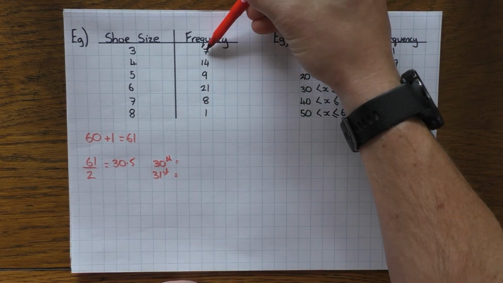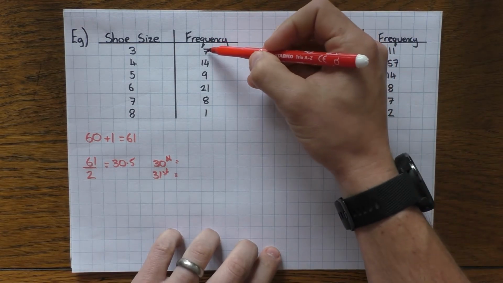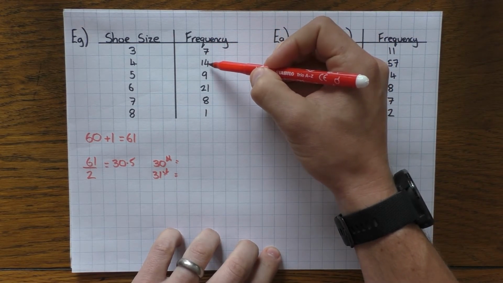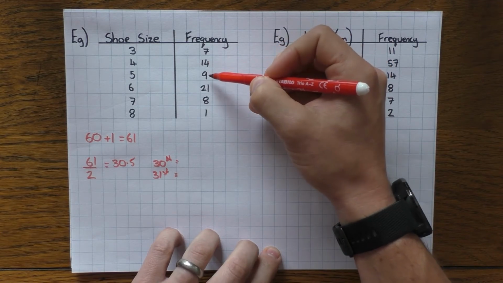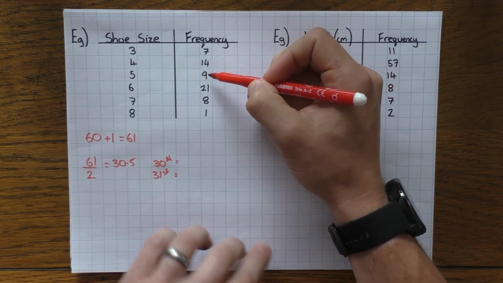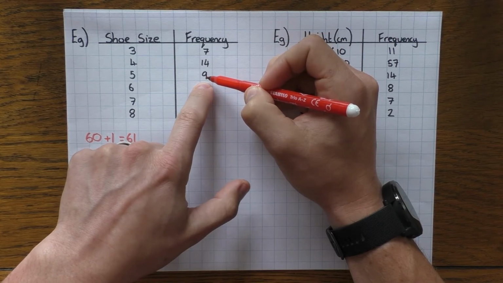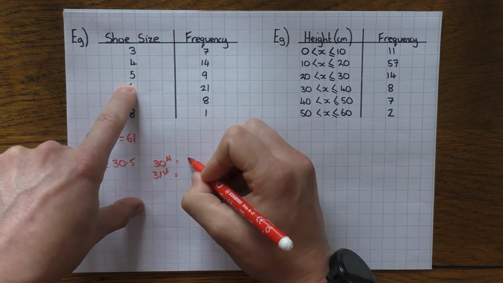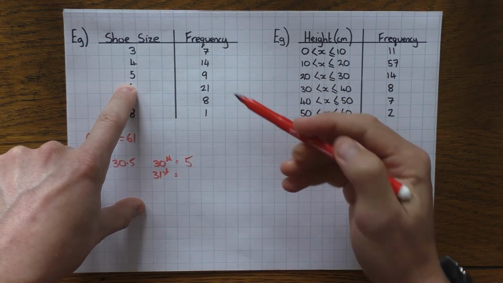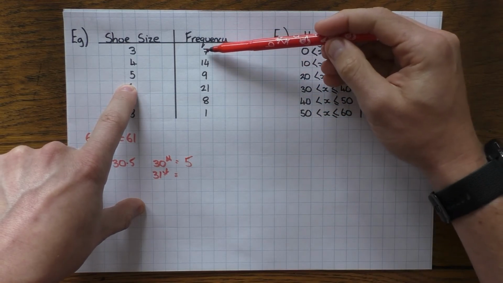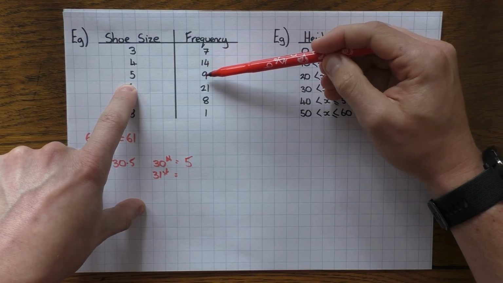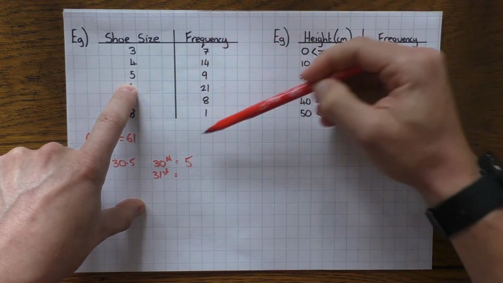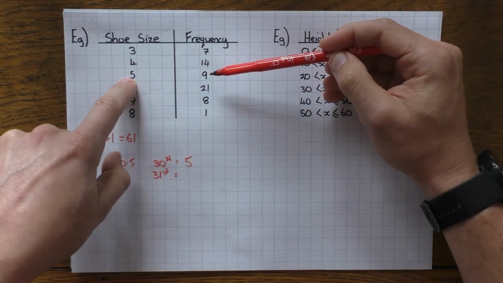But I have 7 here. So there's 7 values there. Plus another 14. So that's going to give me 21 values. And then I've got 9 here, which gives me 30. So the 30th value is actually going to be in here, which is 5. So the 30th value is 5. Okay, I'll just do that again. So 7 here, add another 14, it's going to be 21, add 9, so the 30th value out of all the 60 is going to be a 5.